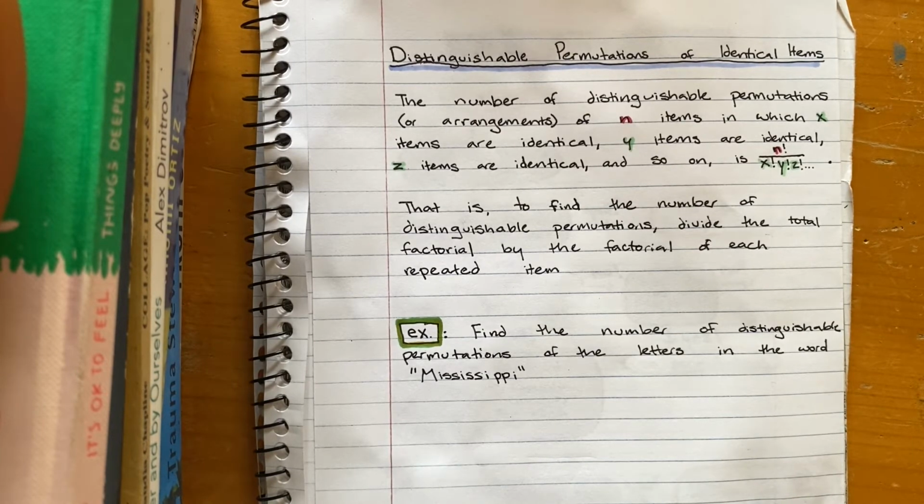The number of distinguishable permutations or arrangements of n items in which x items are identical, y items are identical, z items are identical, and so on is n factorial over x factorial times y factorial times z factorial, and so on. That is, to find the number of distinguishable permutations, you have to divide the total factorial by the factorial of each repeated item. So let's try that out.